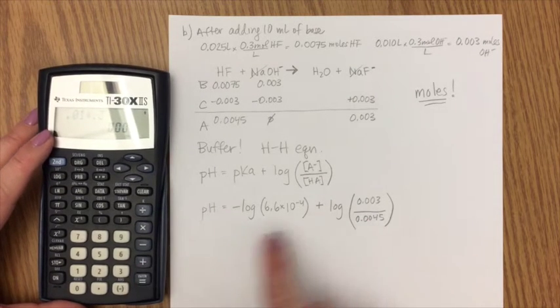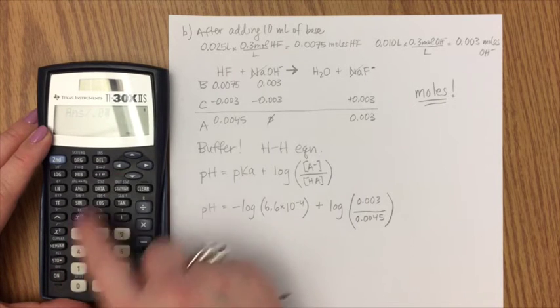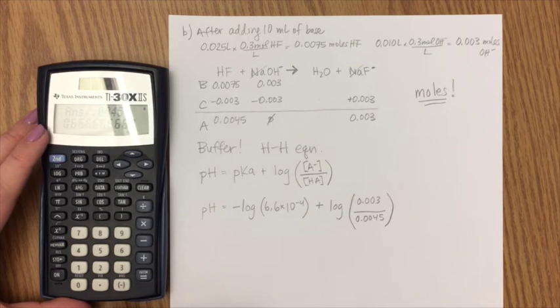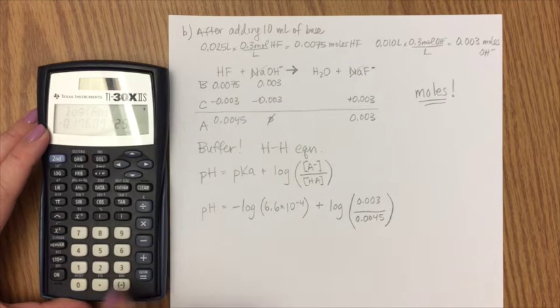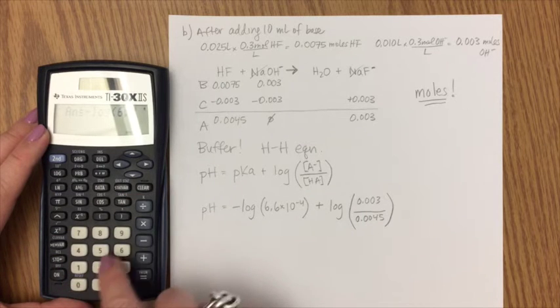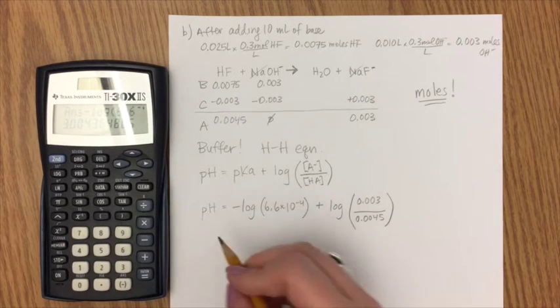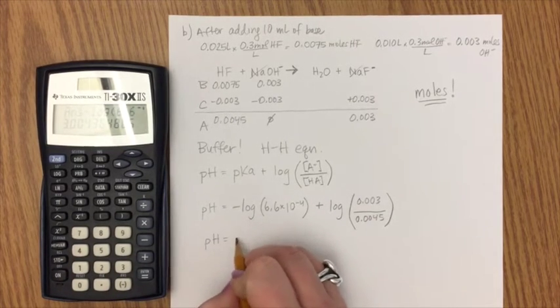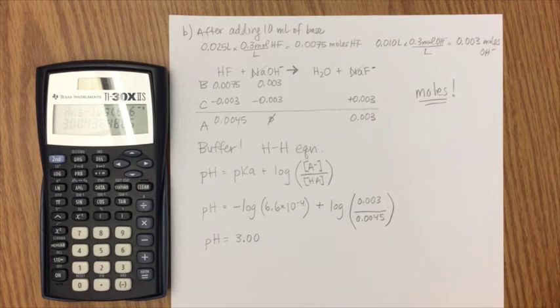So now, let's calculate this out. I've got 0.003 divided by 0.0045. I'm going to take the log of that number, and then I'm going to subtract the log of our Ka, and my pH is going to be 3.00. So that's my pH after adding 10 milliliters of base.